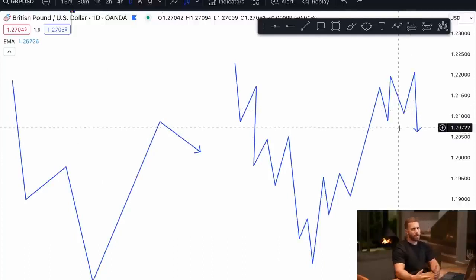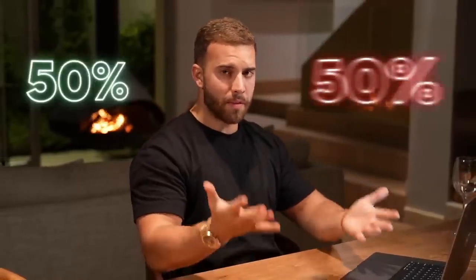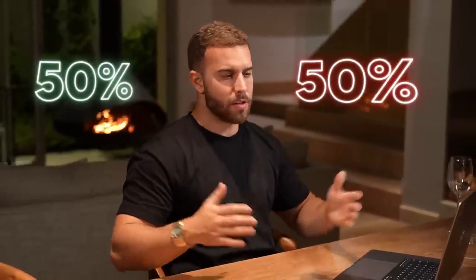So as we're going through this top-down analysis, we're like, well, does it make more sense to buy or does it make more sense to sell? But as of right now, we have a 50-50, can't really get a clear indication. That's why we have to go down now to the 4 hour.